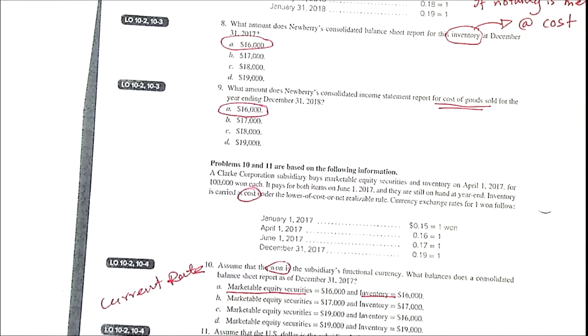What do you mean by current rate? Which date's rate are we going to consider? Current rate means the day when you are converting this, at the end of the year, December 31st, the last day of your accounting period.